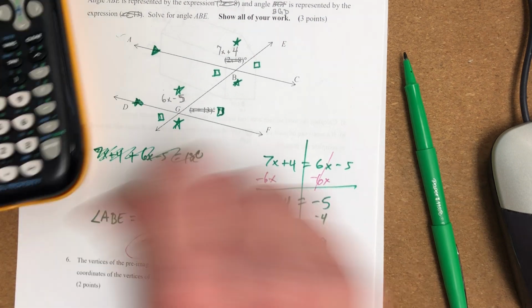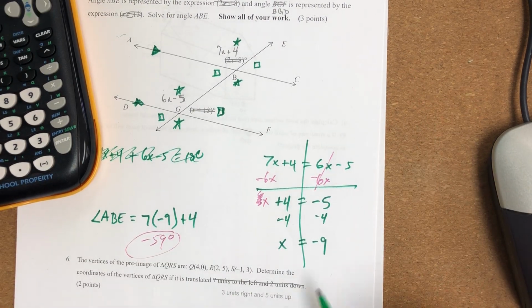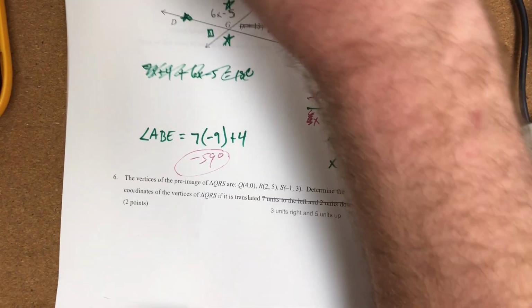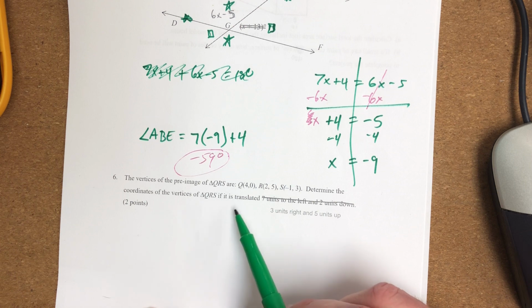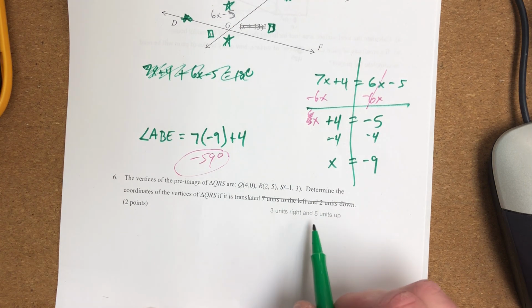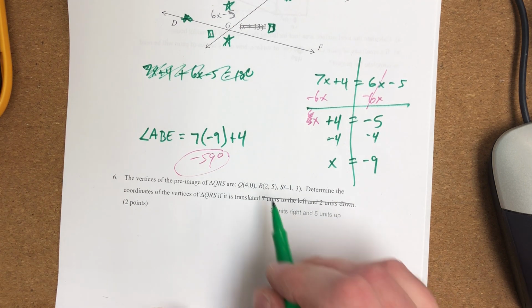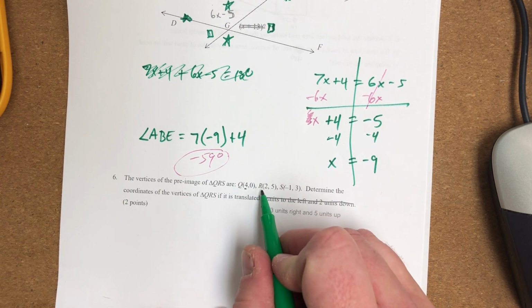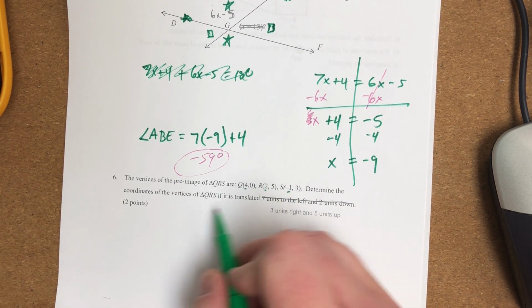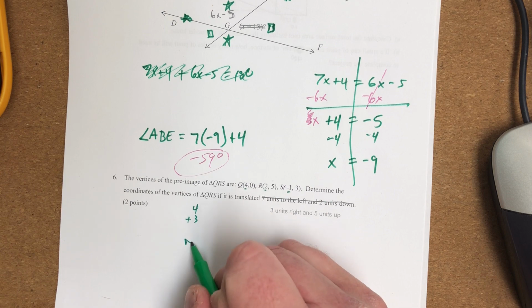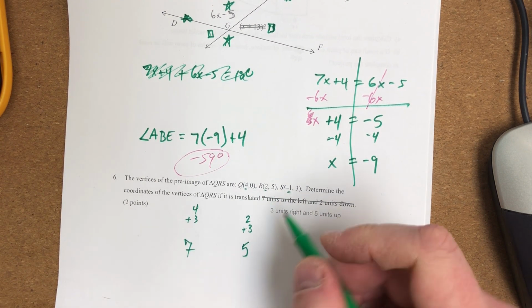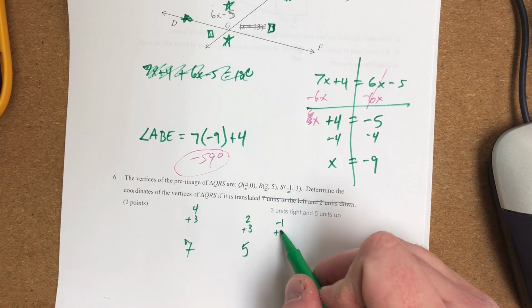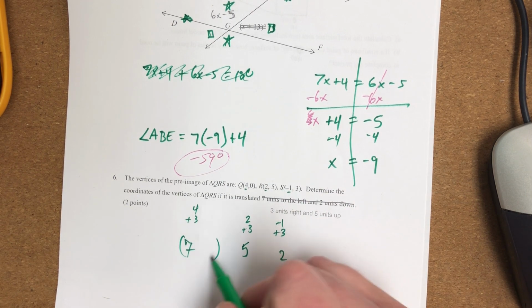All right, we got a pre-image here. It says, determine the coordinates of the vertices if it's translated 3 units right and 5 units up. So 3 units right would be take each of the x coordinates and move them 3 to the right, which is +3. So 4 plus 3 is 7. 2 plus 3 is 5. And -1 plus 3 is 2. Okay.